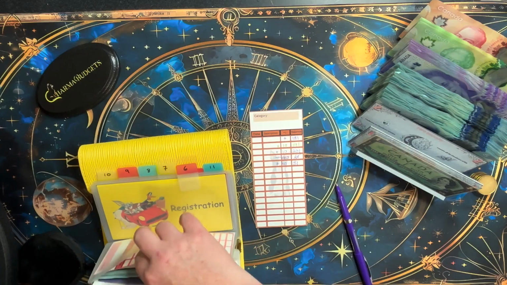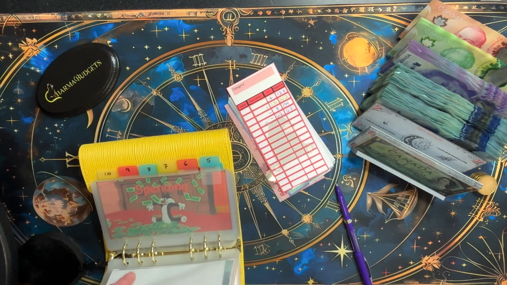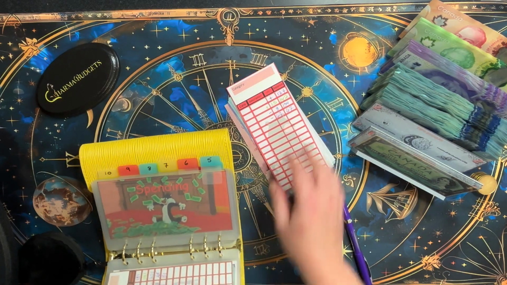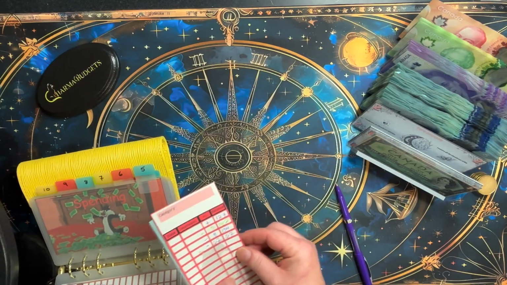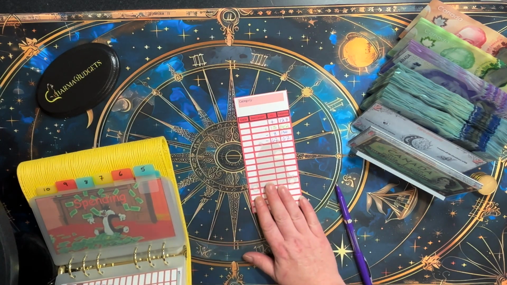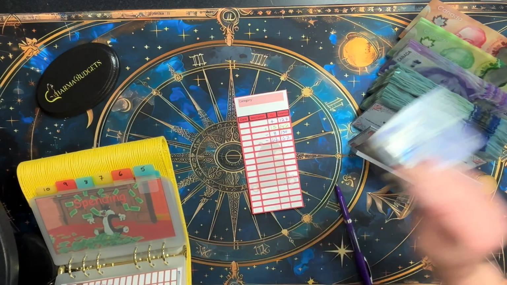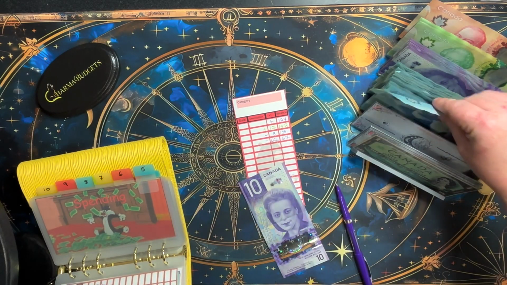Okay, spending. Well, let's put that back. That might help us out a bit. I must have not updated these from the last time, I'm betting. Okay. So this is spending. Spending gets $15 a week. So 10 and a 5.